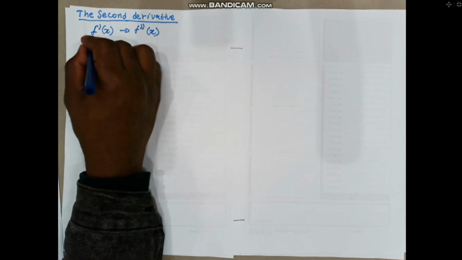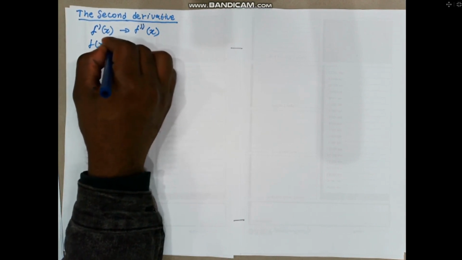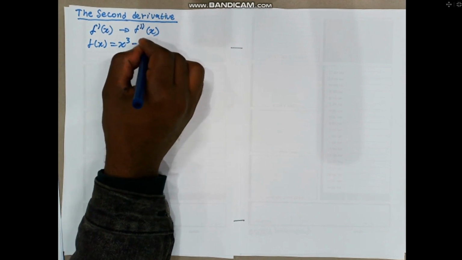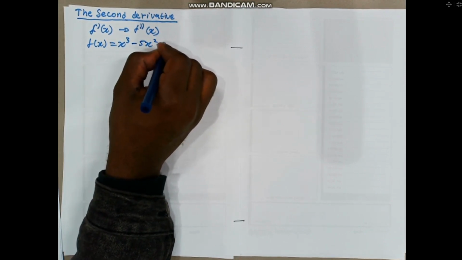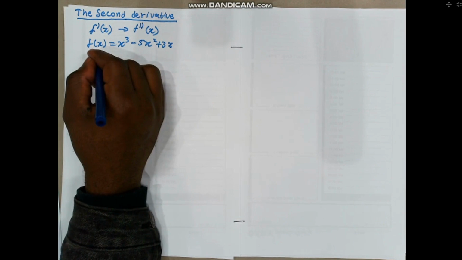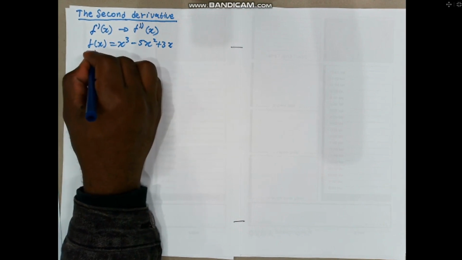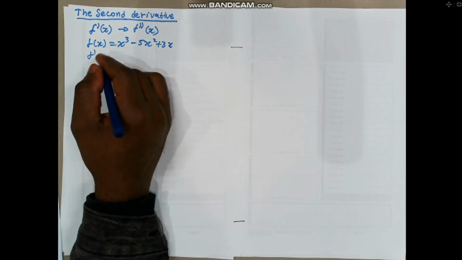Let's just do an example here. Minus 5x squared plus 3x. And then let's say they want the second derivative. Before you get the second derivative, you must get the first derivative.